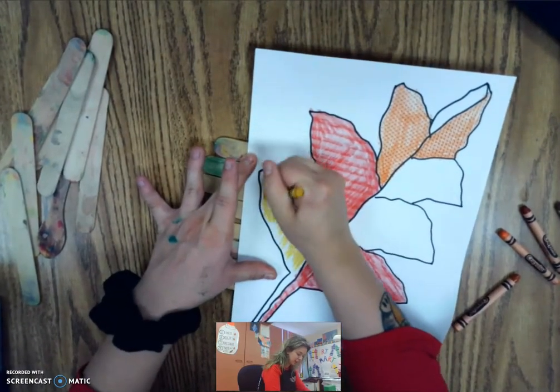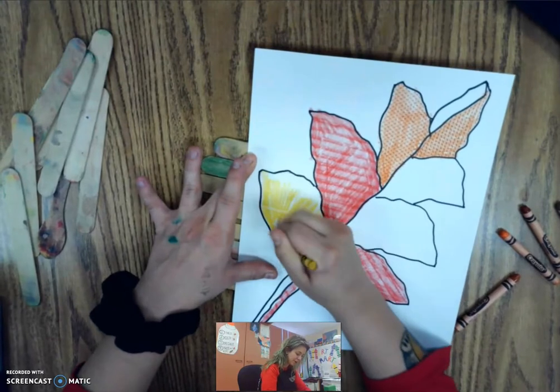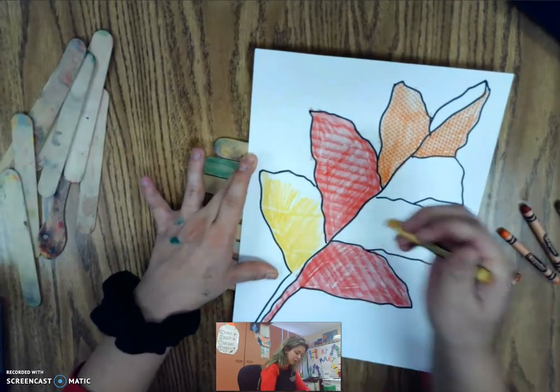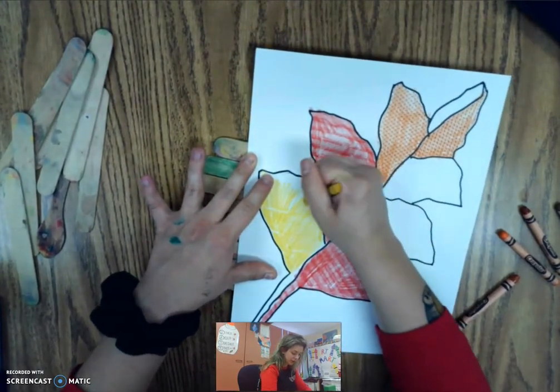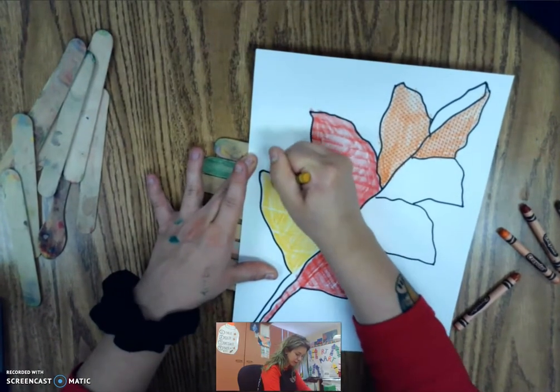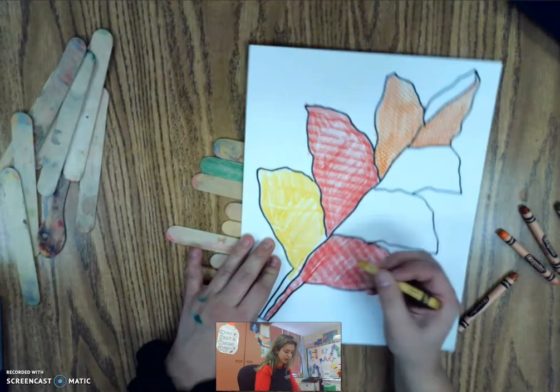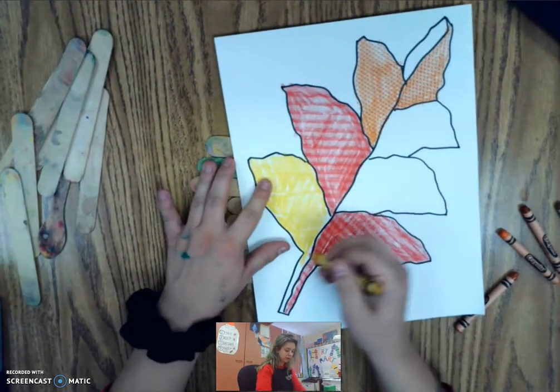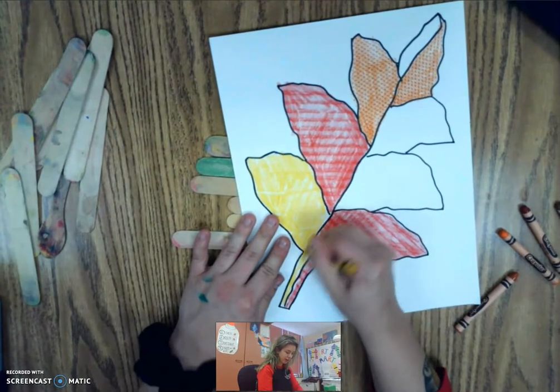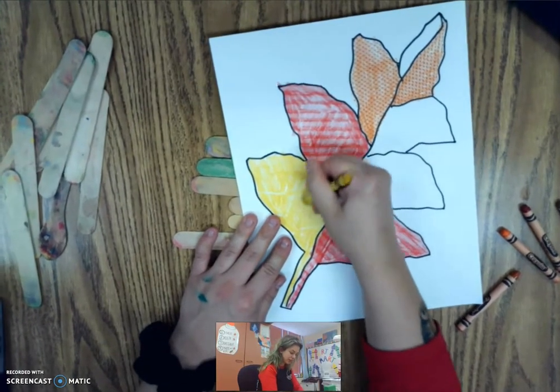You lay something that has real texture underneath your paper, and then you color on top of it, and then you can get an implied texture. So I'm going to keep going to get the rest of my spots colored in, and then we will be finished. But you want to try to find as many different textures as you can find.